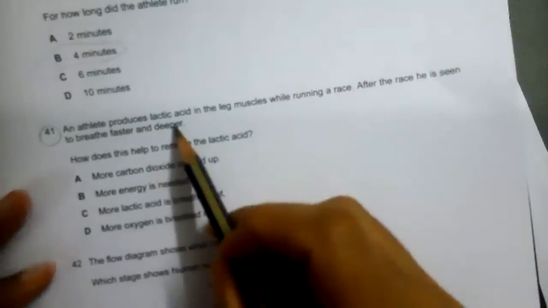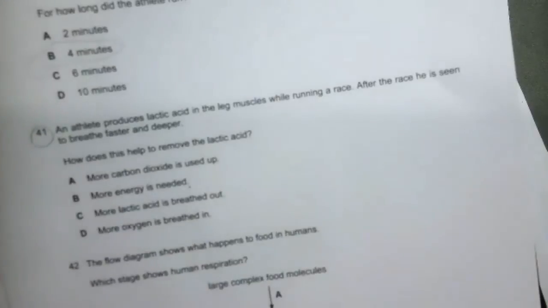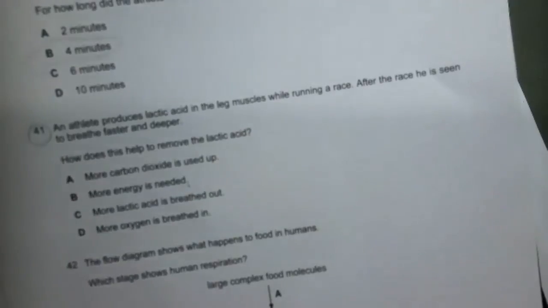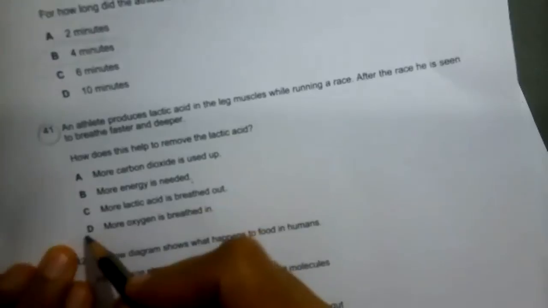An athlete produces lactic acid in the leg muscles while running a race. After the race, he's seen to breathe faster and deeper. How does this help to remove the lactic acid? So basically, what does faster and deeper breathing do? Hamza. Answer D. More oxygen is breathed in. It helps in the removal of lactic acid in the liver, right, because it converts it into carbon dioxide and water. Yes, D is the correct answer.